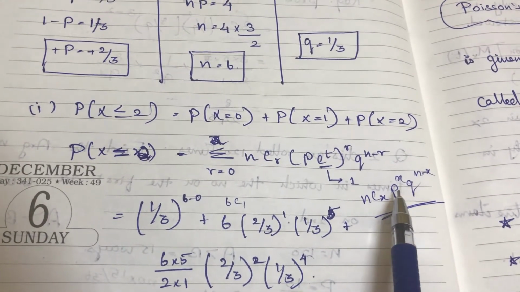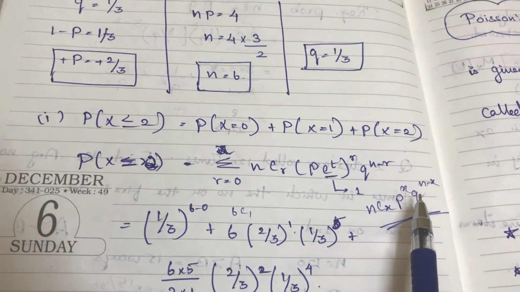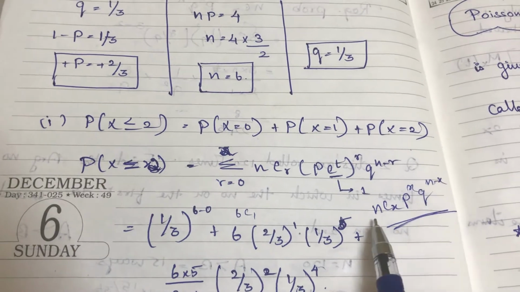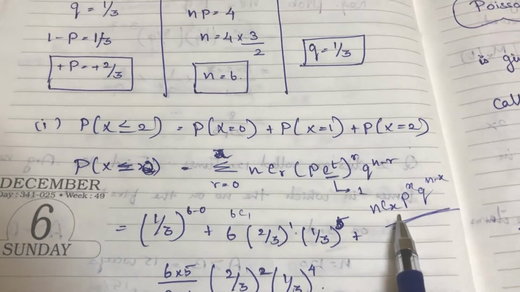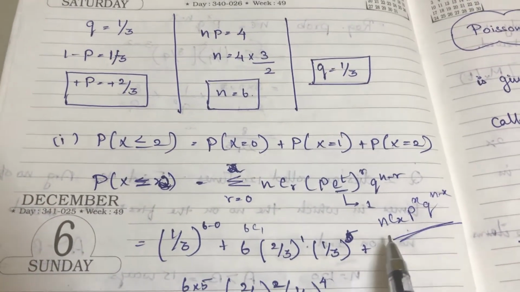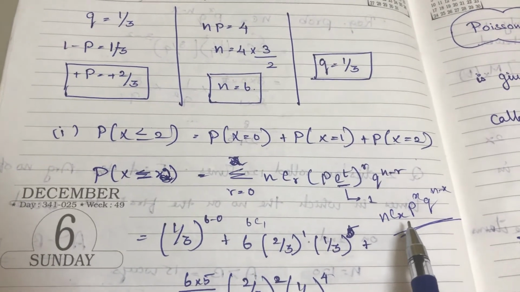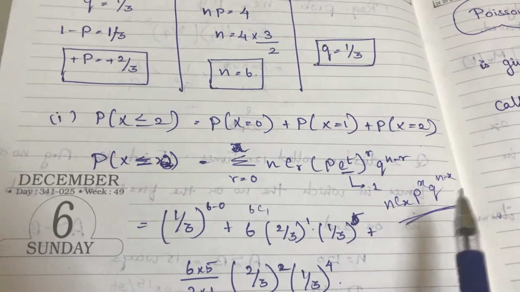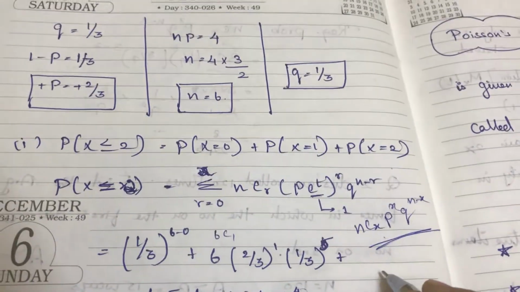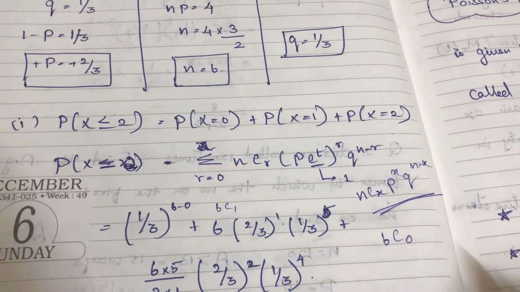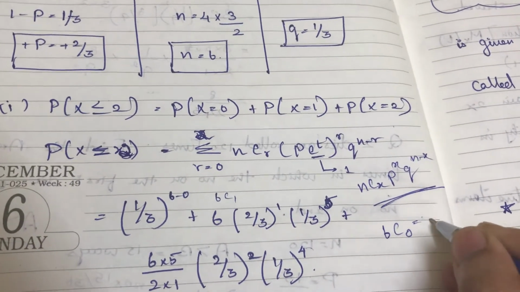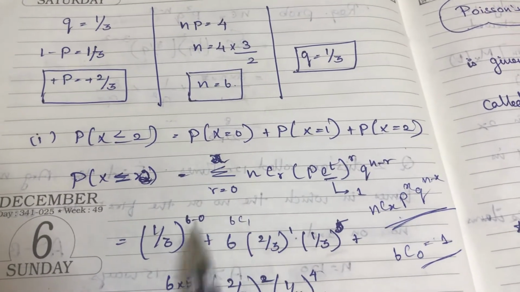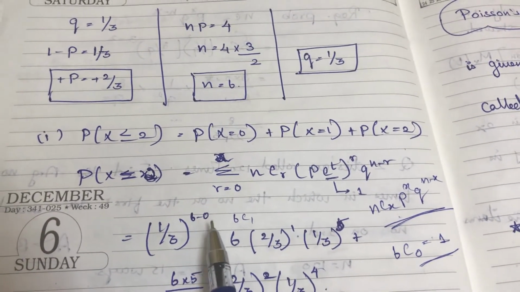You can see here p^0 is 1 and q is nothing but 1 by 3. So (1/3)^(6−0). Here nCx, this one will become 1 actually. Like n is 6 and 6C0, this part will be 1 actually. So I can easily write, if x equal to 0, it means (1/3)^(6−0).